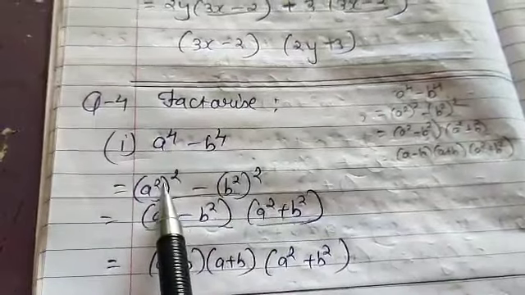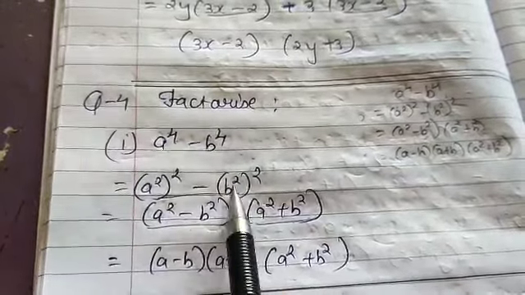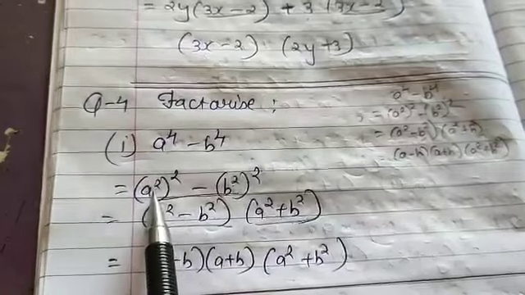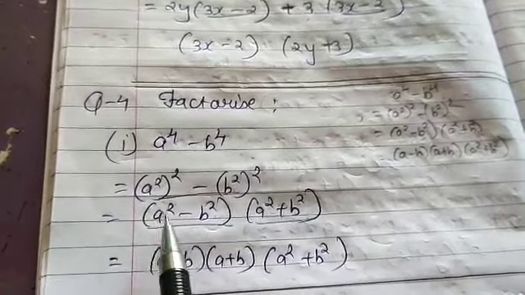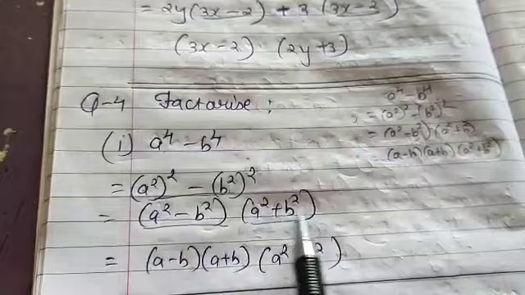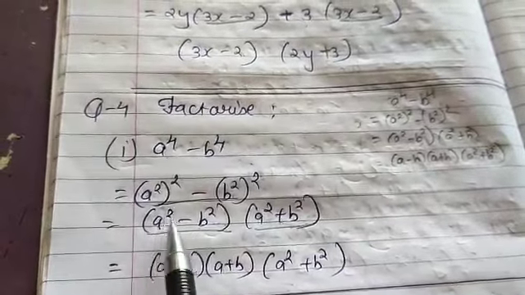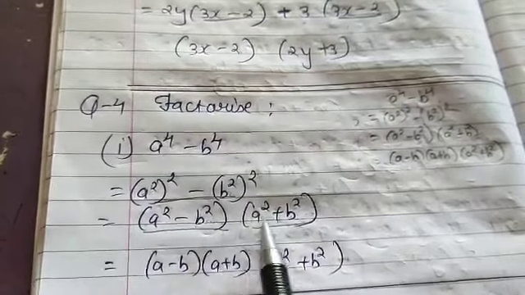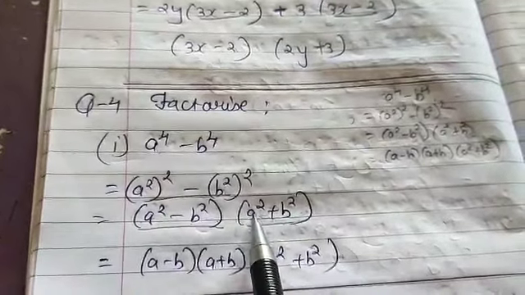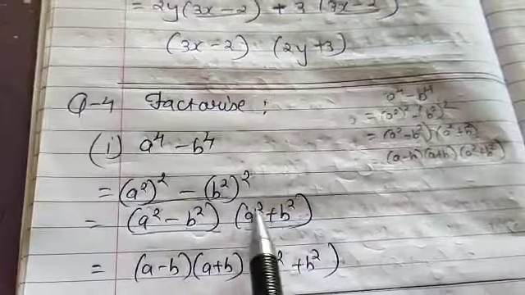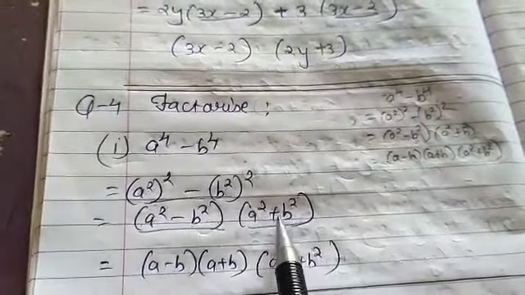Here that is a square the whole square minus b square the whole square. That is, the value of a is a square. So here we are writing a minus b and a plus b. That is, the value of a is a square minus the value of b is b square, and the value of a is a square, that is a square, plus the value of b is b square, that is plus b square.